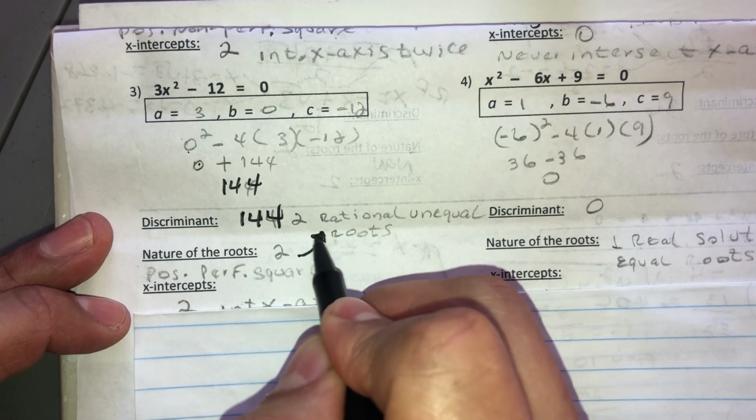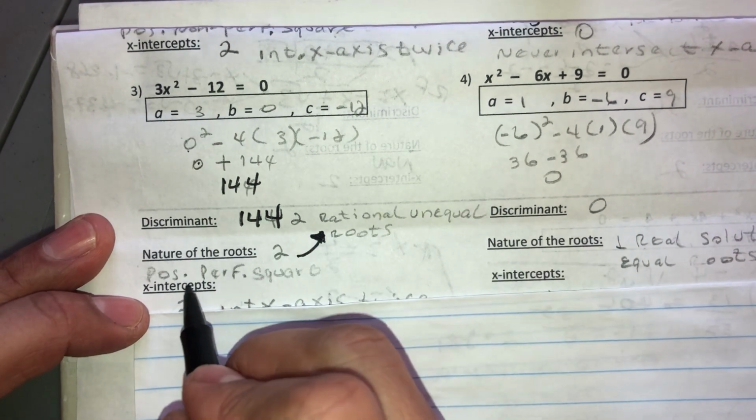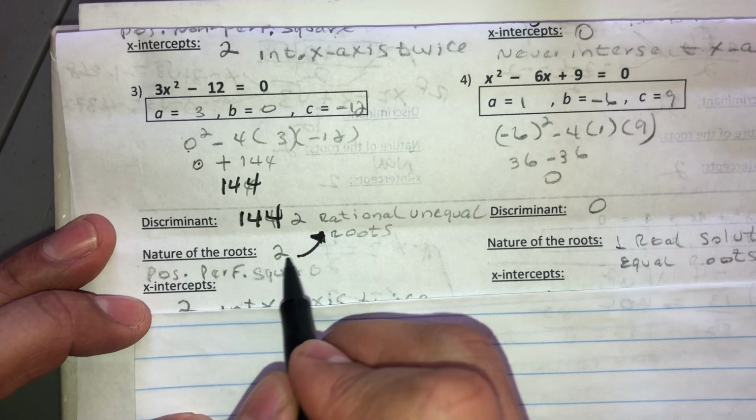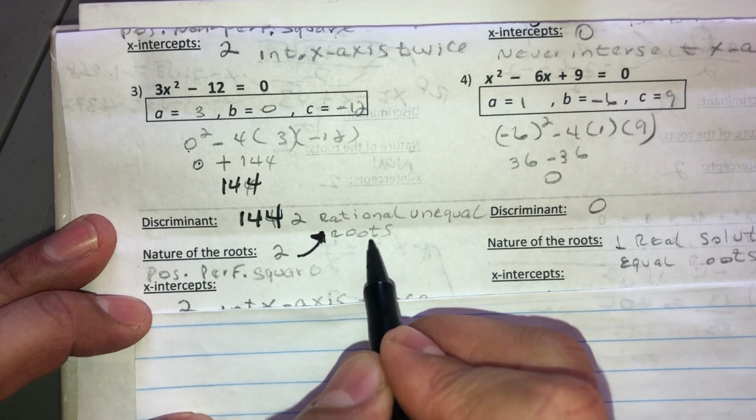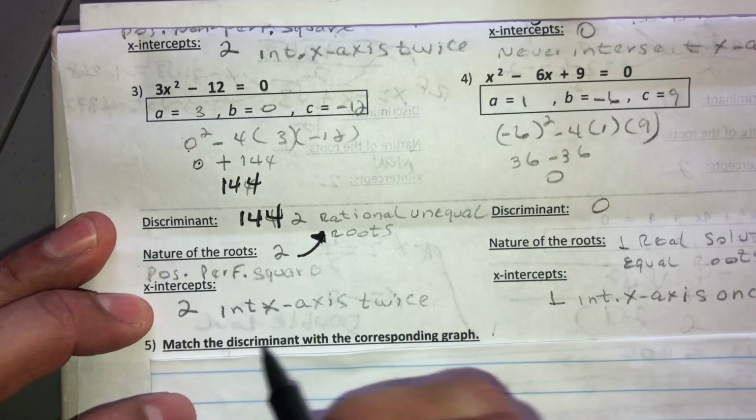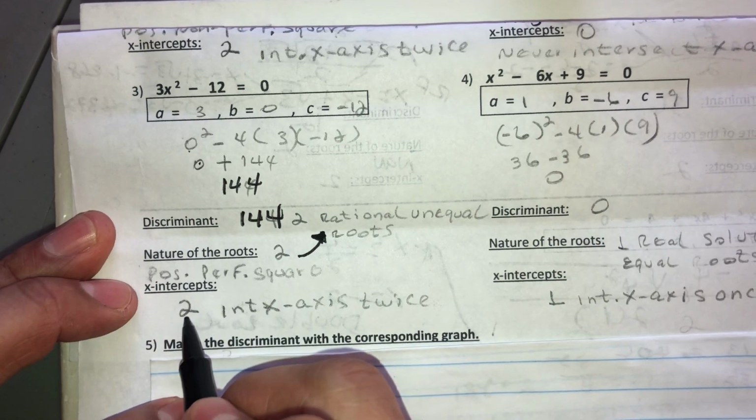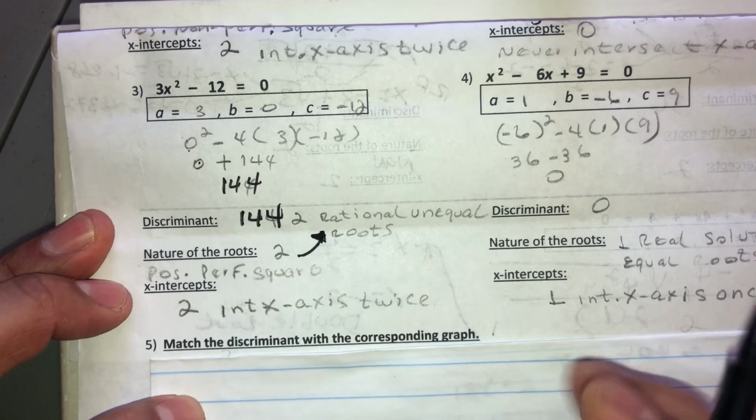I'm sorry, I put it right there. And it's a positive perfect square. So you have 2 rational unequal roots. Now, it touches the x-axis twice, so the x-intercepts are 2.